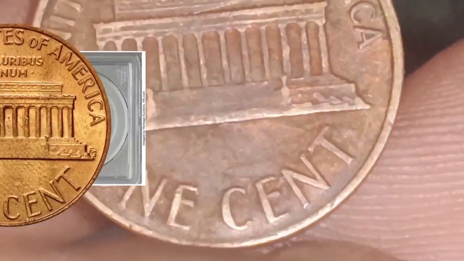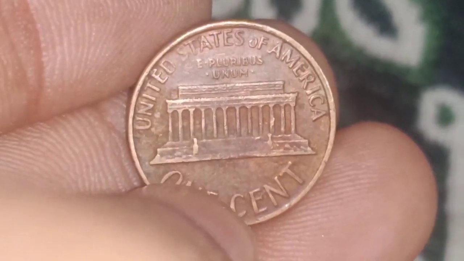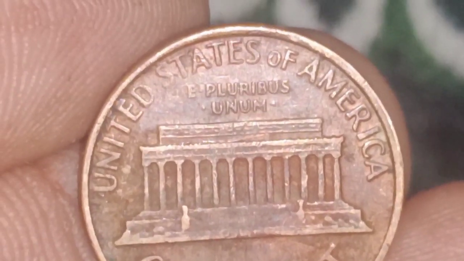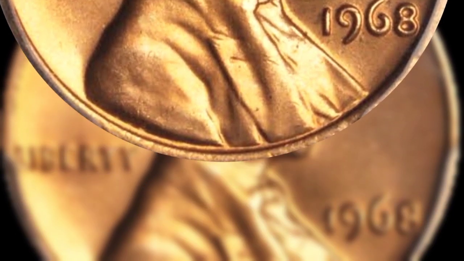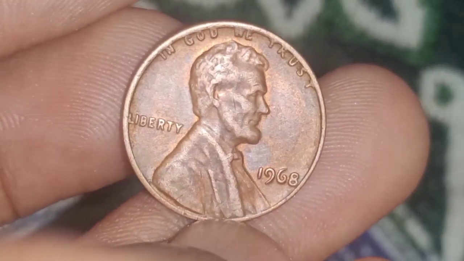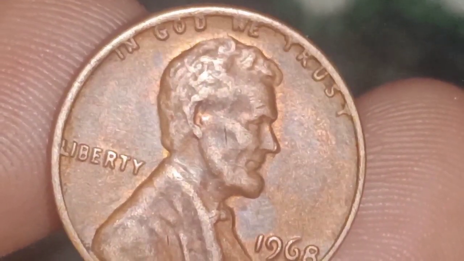The year 1968 is significant in the history of the Lincoln Penny for several reasons. 1. Resumption of San Francisco Mint operations. After a hiatus since 1955, the San Francisco Mint resumed production of pennies in 1968. Coins minted in San Francisco bore the S mint mark.